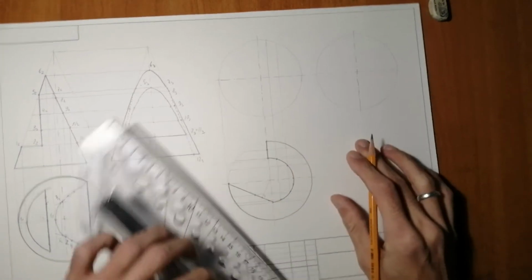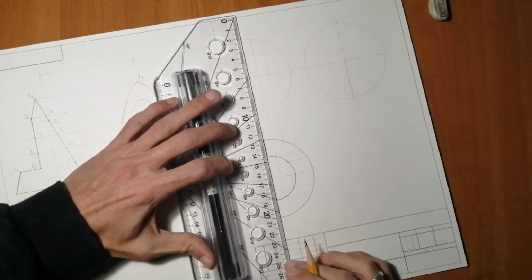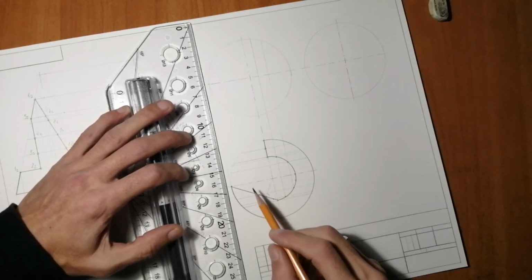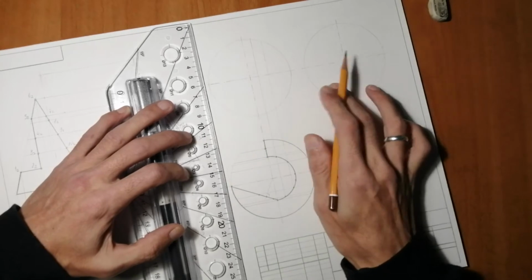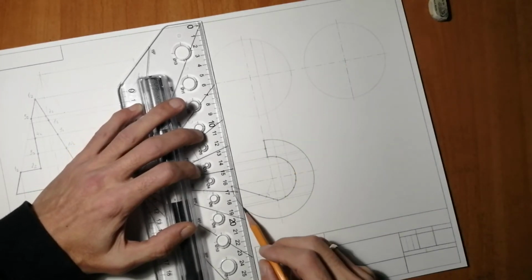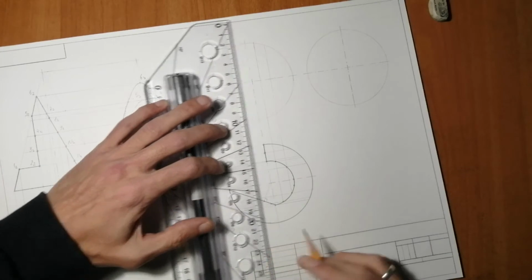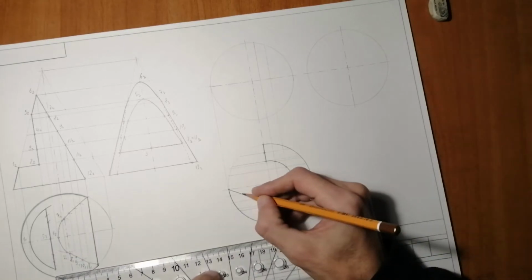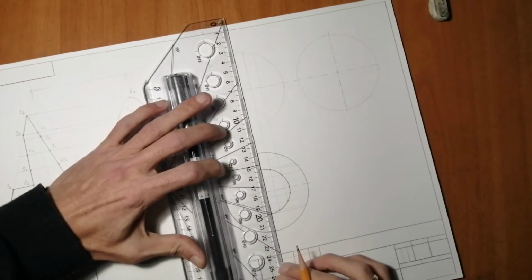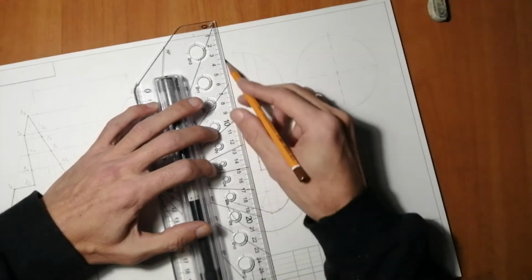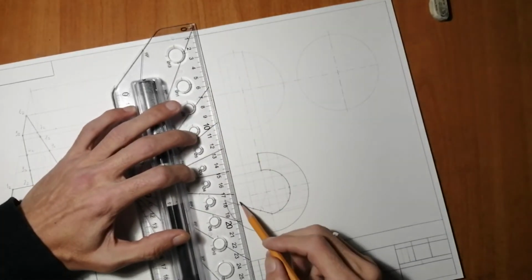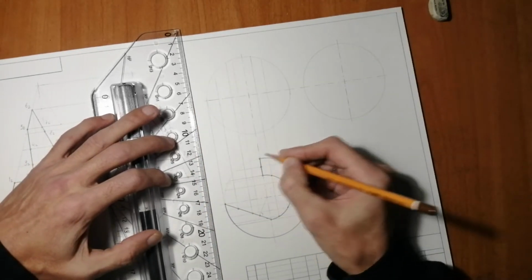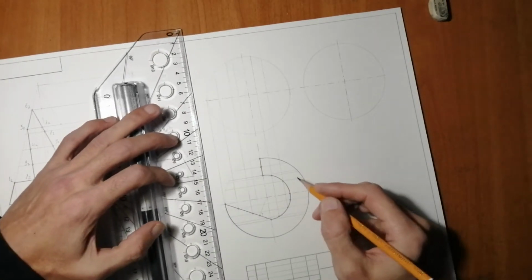These points I should find on plane p2 and p3. I draw a few thin new lines.